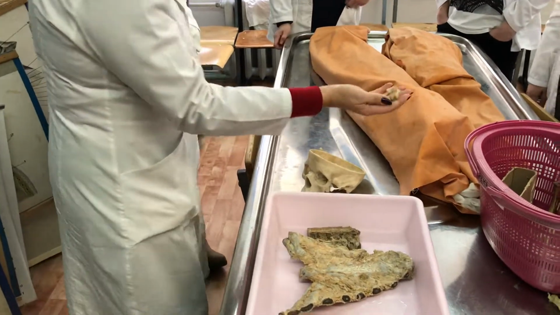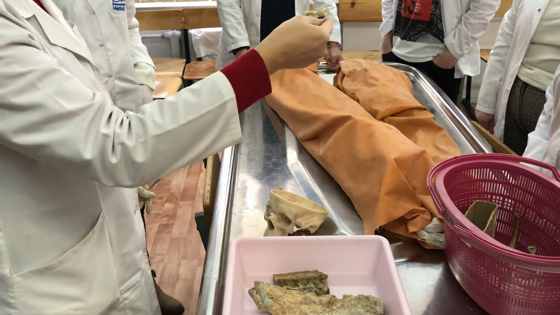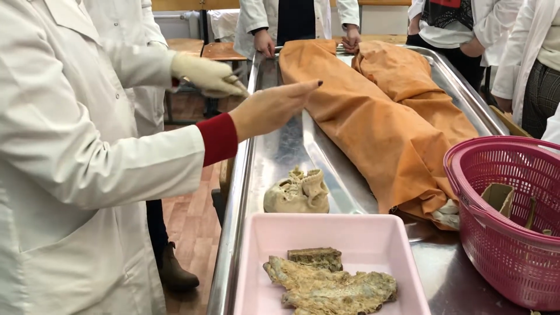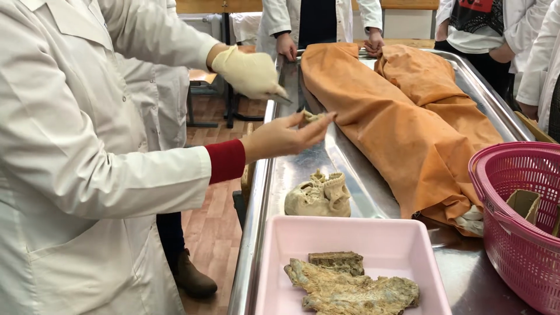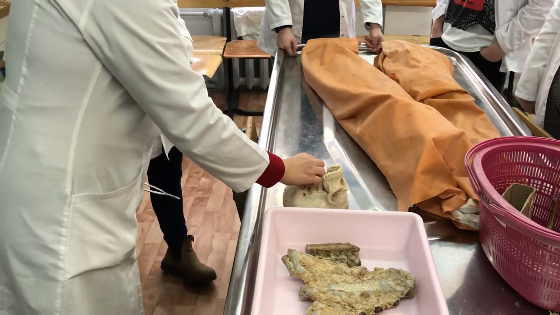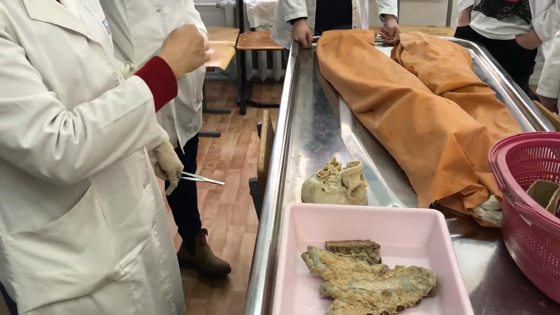Atlanto-occipital first. It's built from the atlas and occipital bone, the superior articular surface on the atlas and the occipital condyle joined together.